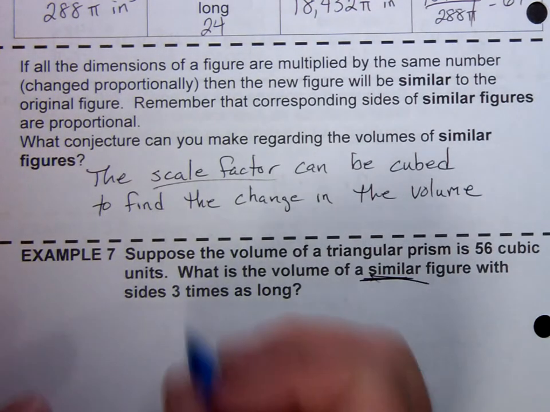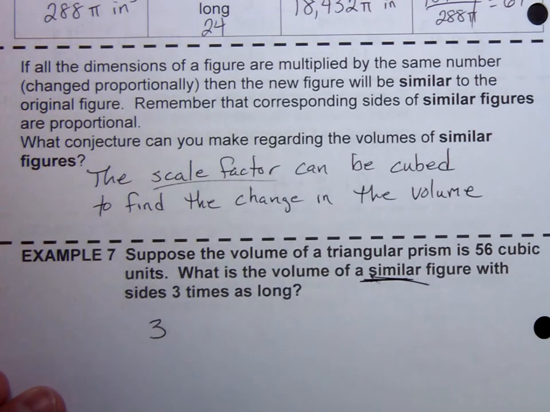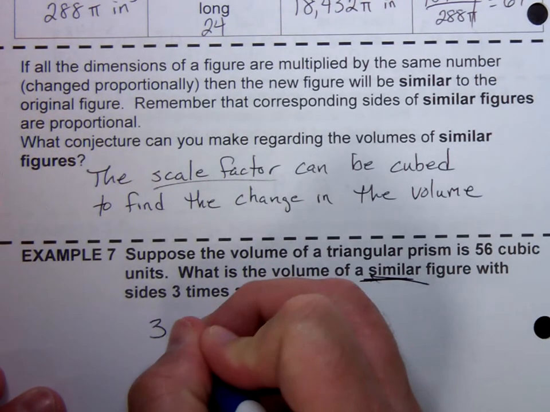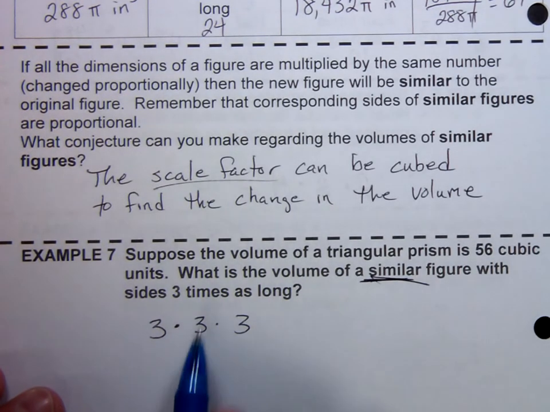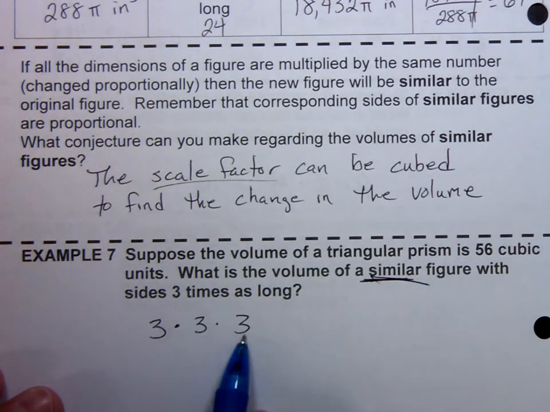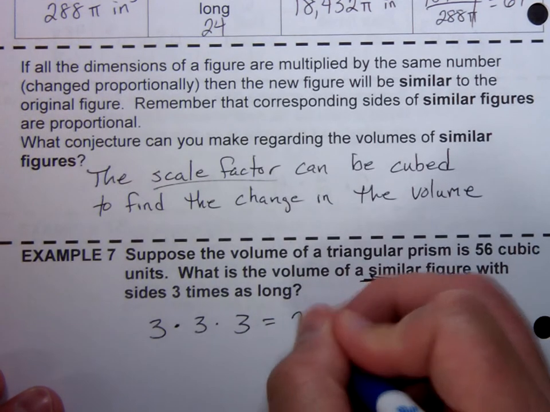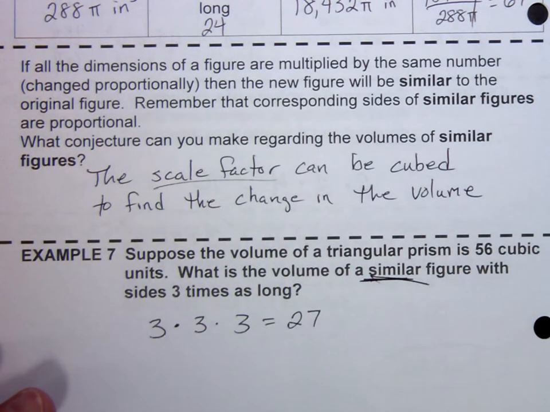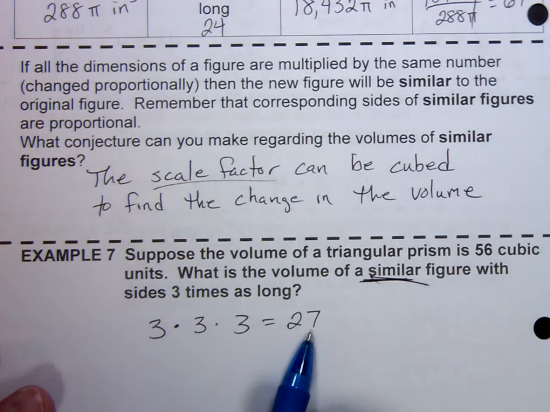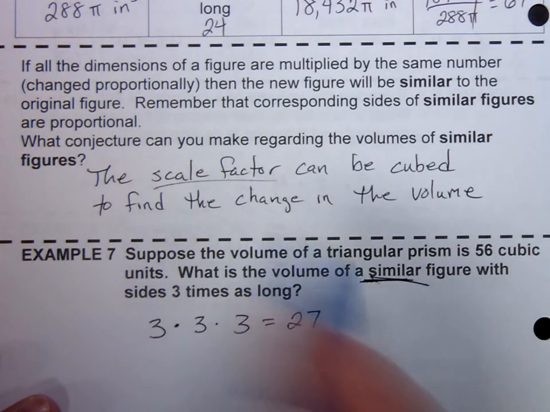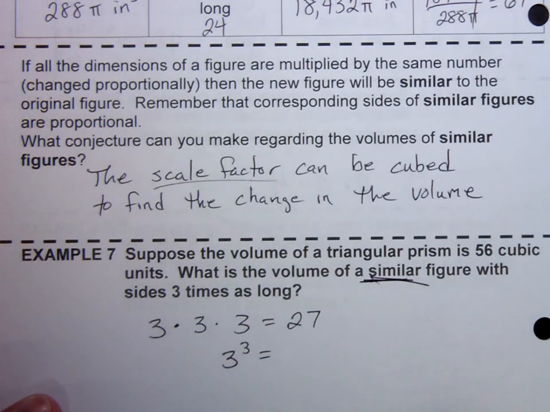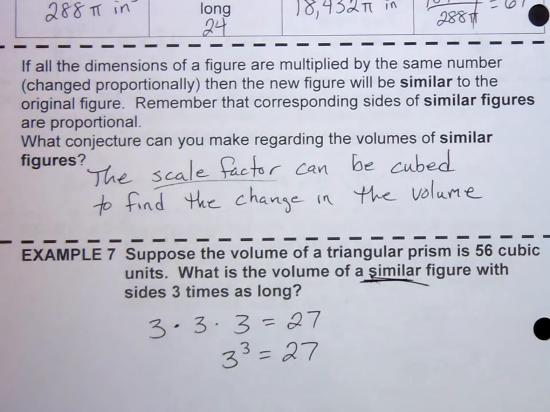So if all the sides are multiplied by 3, you can think of it the same way we've been doing the others. First dimension is multiplied by 3, second dimension is multiplied by 3, third dimension is multiplied by 3. So the volume is going to be 27 times larger. This is kind of following the same pattern we did on the other problems. If you're focusing on what we just wrote down, you would say, I'm just going to take the scale factor and cube it. Either one, you're doing the exact same thing. Whichever way you like to think through it.